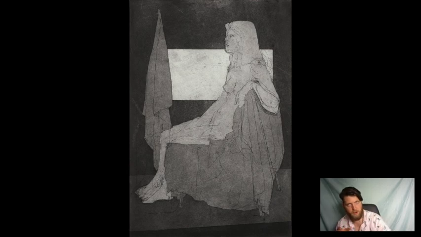So if you really want to work on line quality, one of the best mediums to do that with is etching. So here's an etching I did. This was from life. Etchings are in copper plates. You use a needle to draw, and then you put an acid to etch it out. Take some ink, fill the etched lines in with ink, and then you print it on paper using a press.